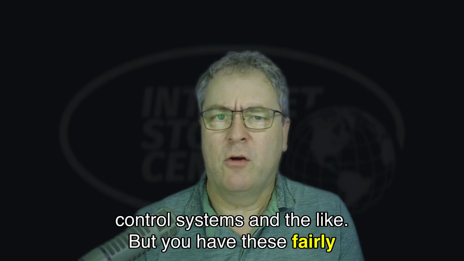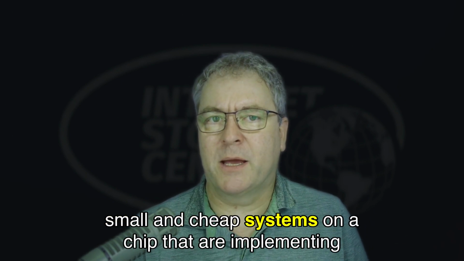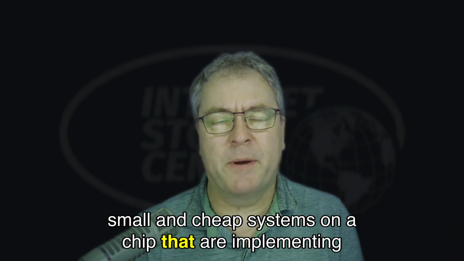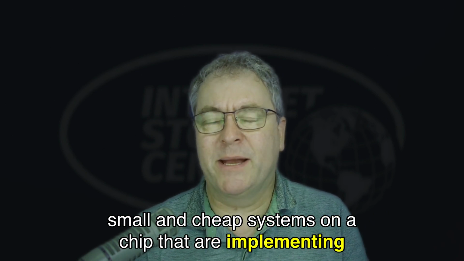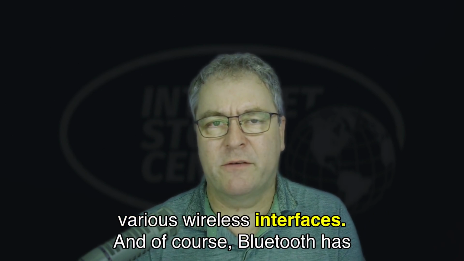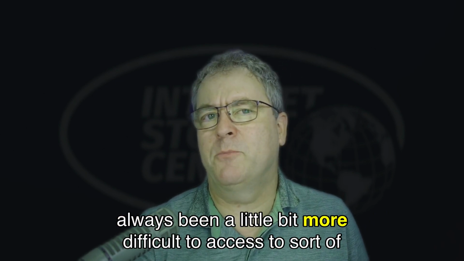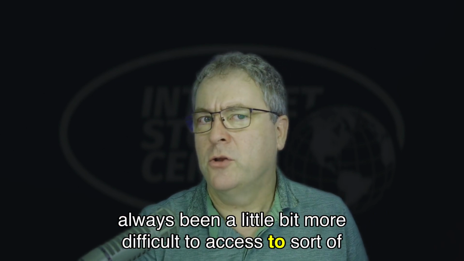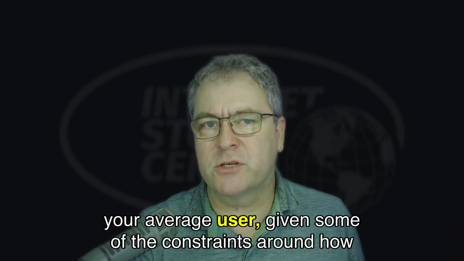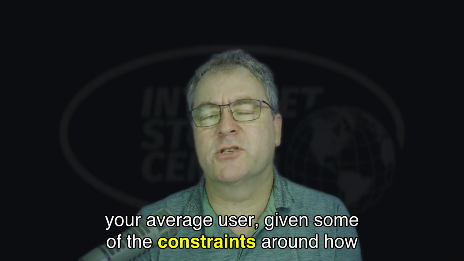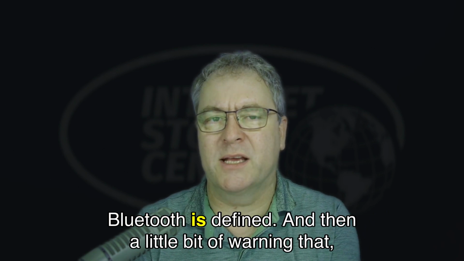But you have these fairly small and cheap systems on a chip that are implementing various wireless interfaces. And of course, Bluetooth has always been a little bit more difficult to access for your average user, given some of the constraints around how Bluetooth is defined.